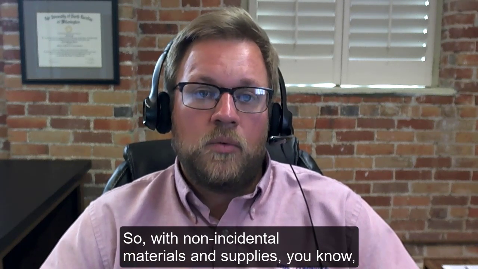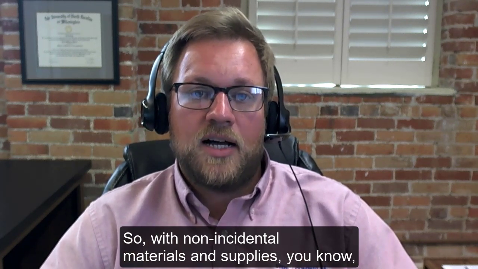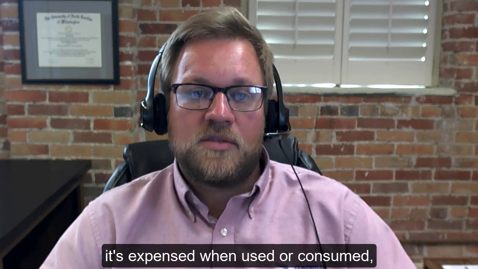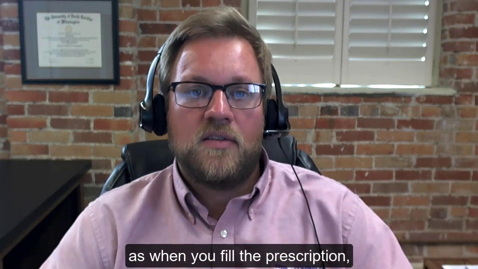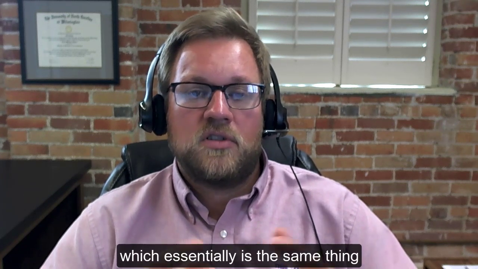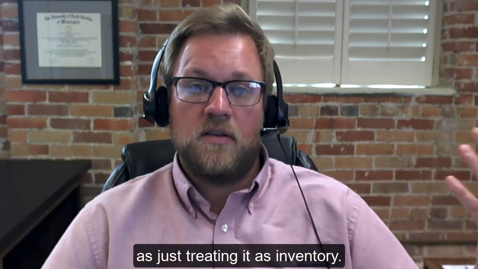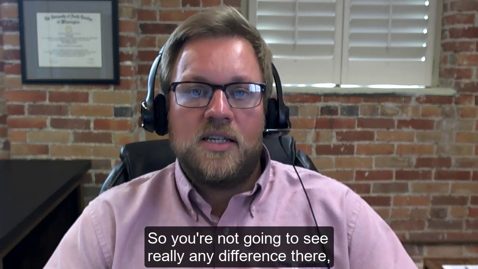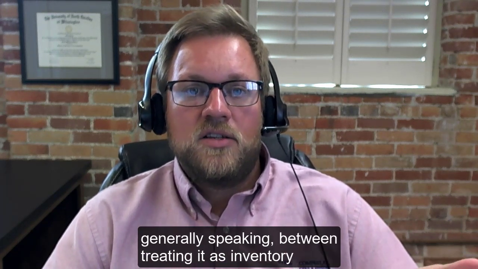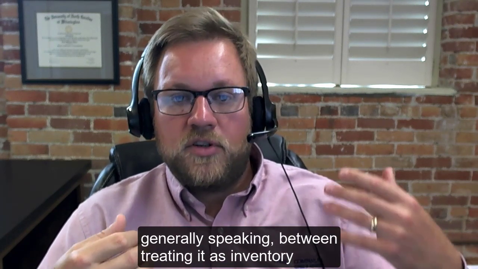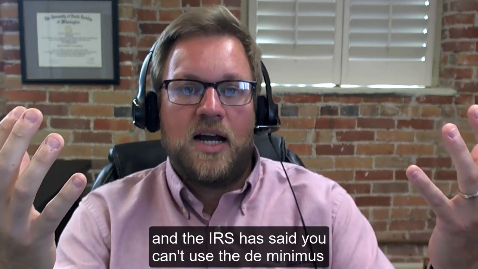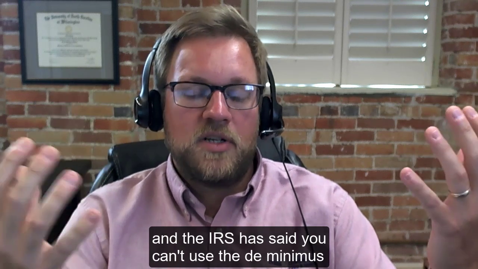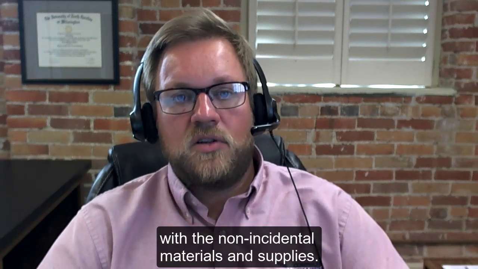So with non-incidental materials and supplies, it's expensed when used or consumed, which essentially is the same thing as when you fill the prescription, which essentially is the same thing as just treating it as inventory. So you're not going to see really any difference there, generally speaking, between treating it as inventory and treating it as non-incidental materials and supplies. And the IRS has said you can't use the de minimis with the non-incidental materials and supplies.